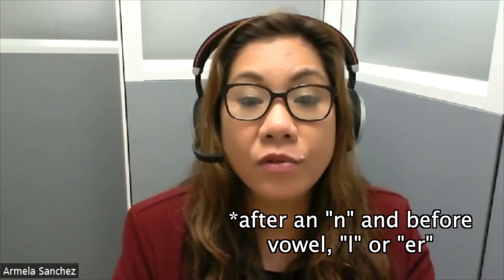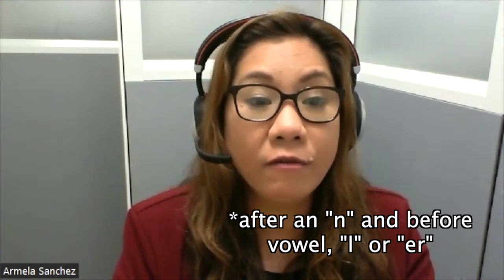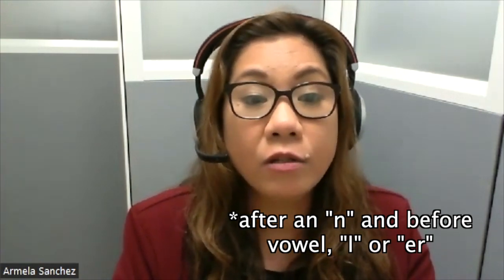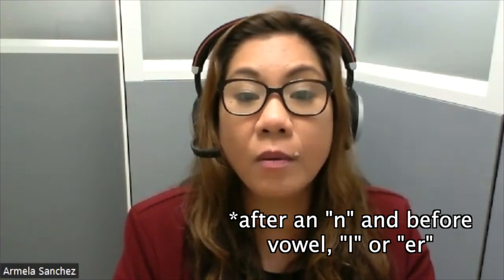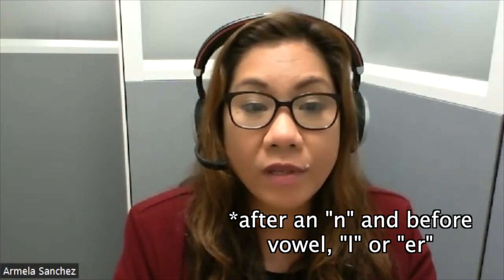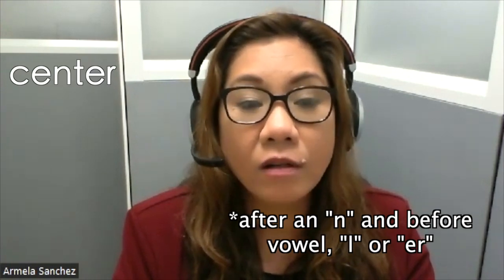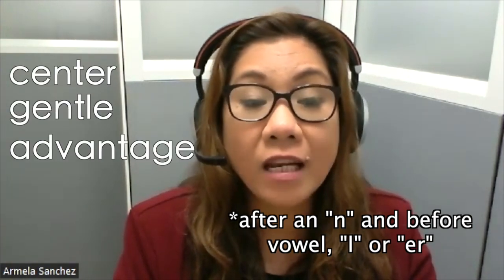The first one is when the T is optionally silent when it follows N and precedes a vowel sound R, including all R-controlled vowels or a syllabic L. For example, center, channel, advantage.